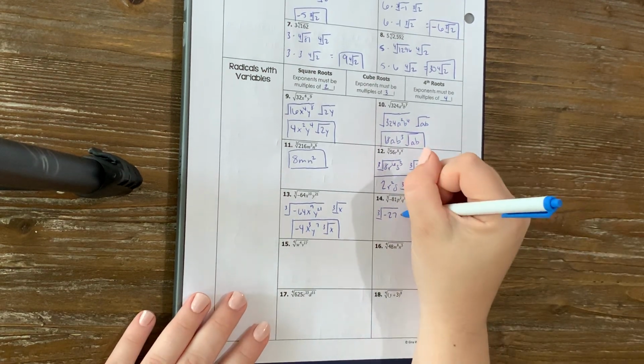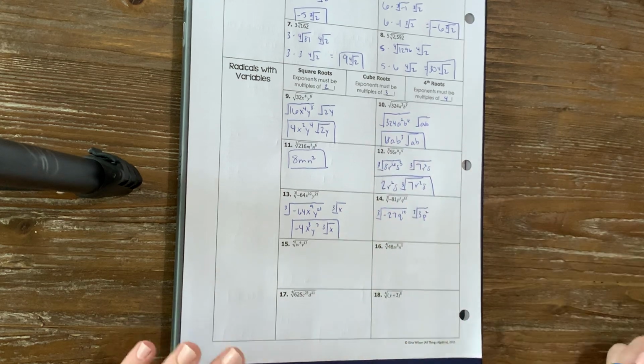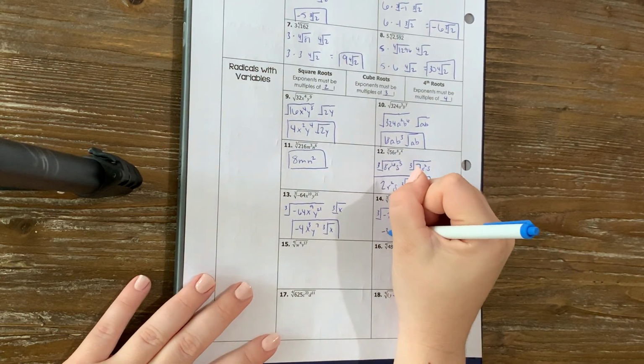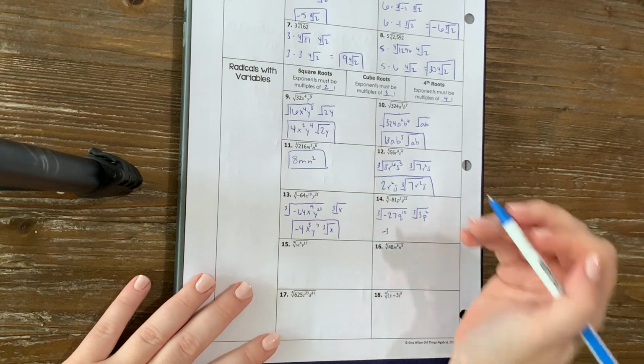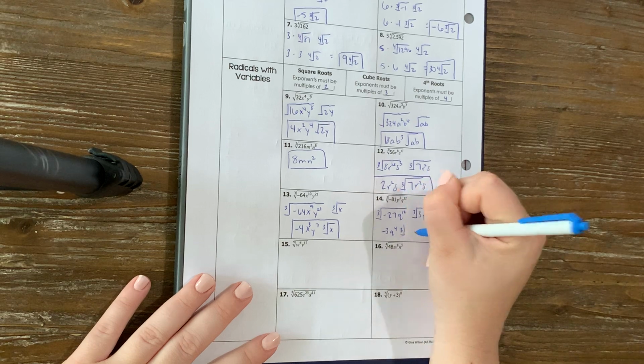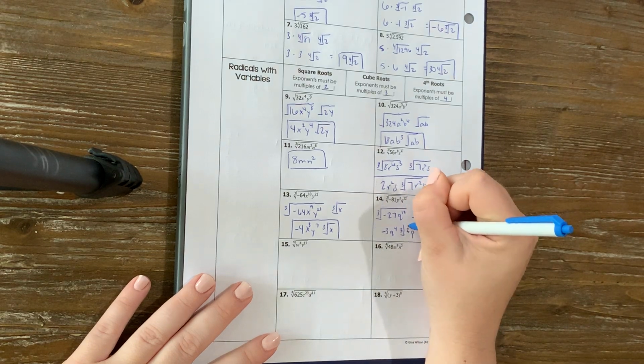12 does divide by 3, so q to the 12th goes in the first radical. The cubic root of negative 27 is negative 3. 12 divided by 3 is 4, so q to the 4th, and then bring down the cubic root of 3p squared.